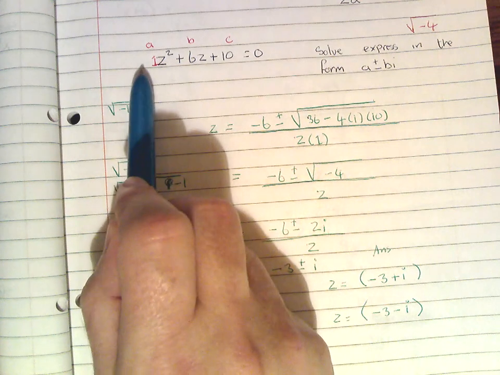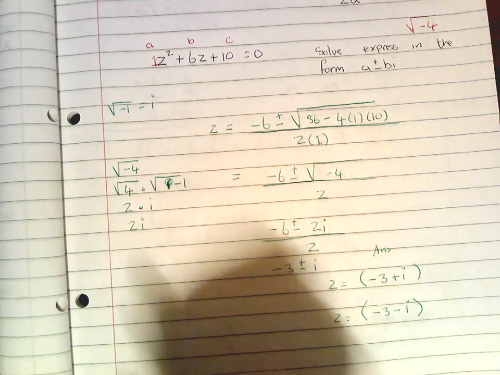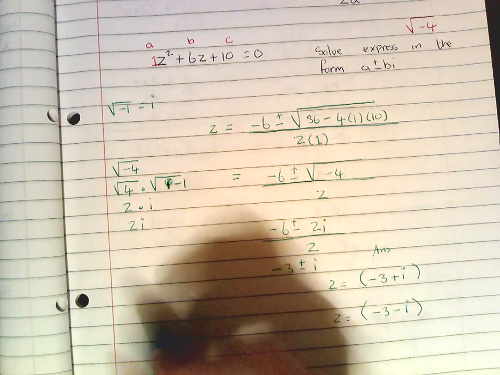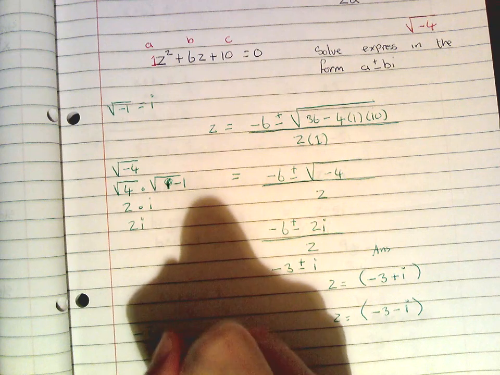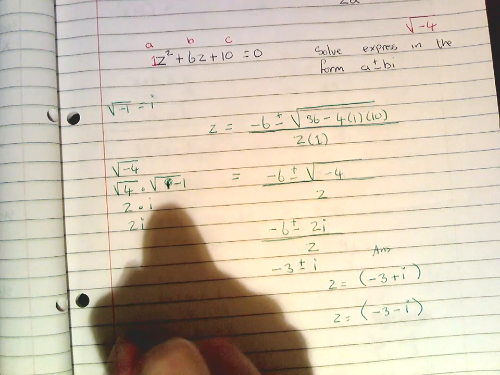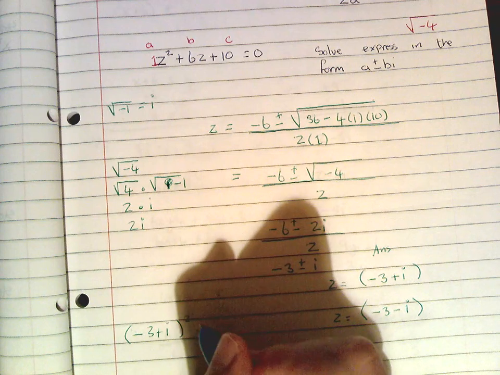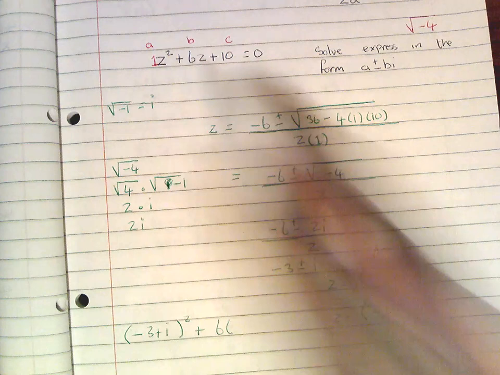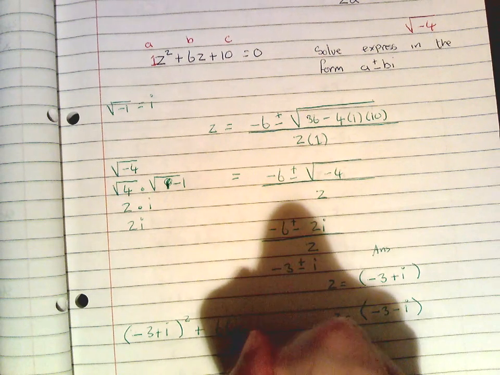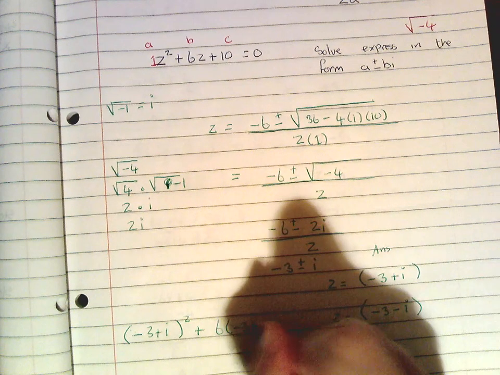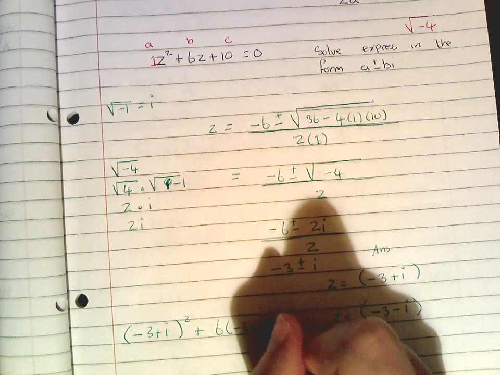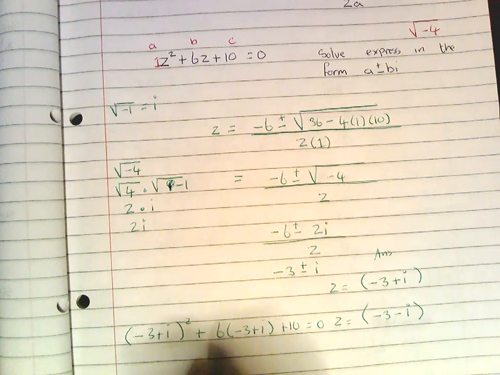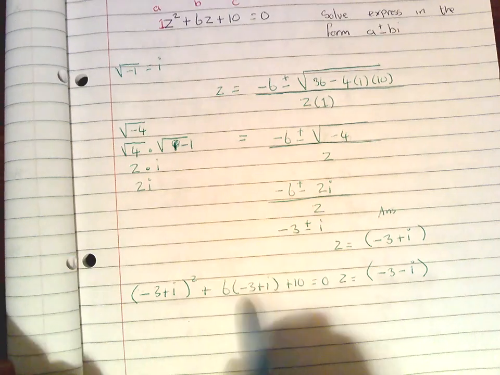So if we have a look at this and we substitute it in here, so let's say z squared. When z is minus 3 plus i, it's going to be minus 3 plus i, squared, plus 6 times z, so again it's minus 3 plus i, plus 10 will be equal to 0. And this will work out as 0.